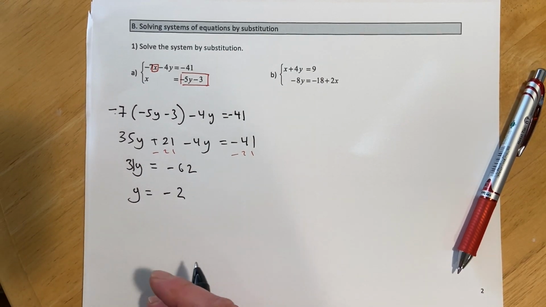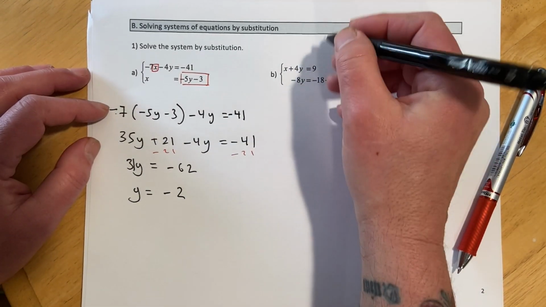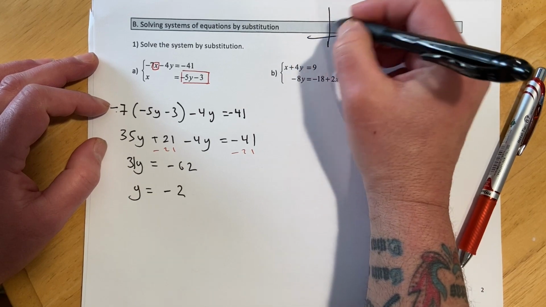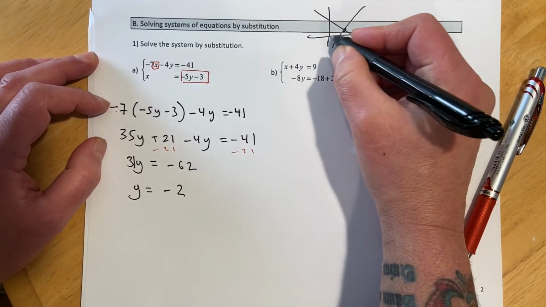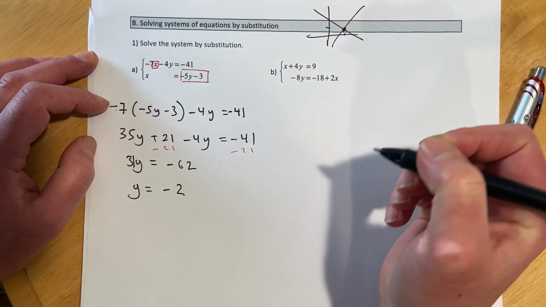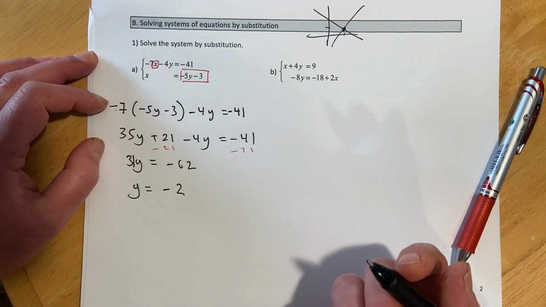So that's half of the point, right? Because remember, we're looking for an actual ordered pair. When we graph these things, they're intersecting at some point. So we found the y value, but we still need to find the x value. And so that's where we do a thing called back solving.